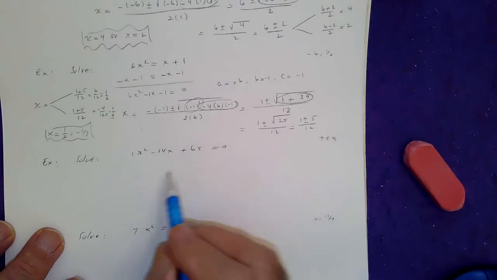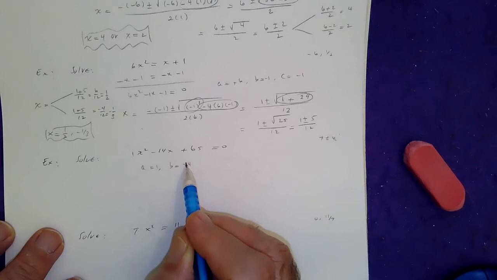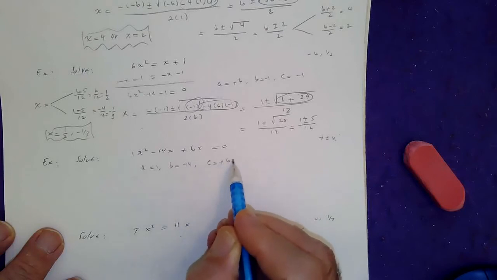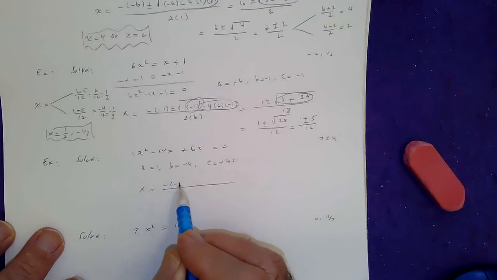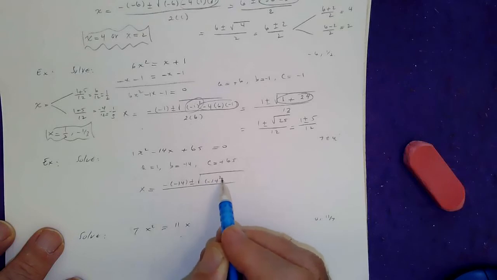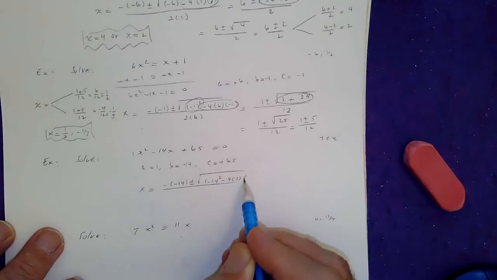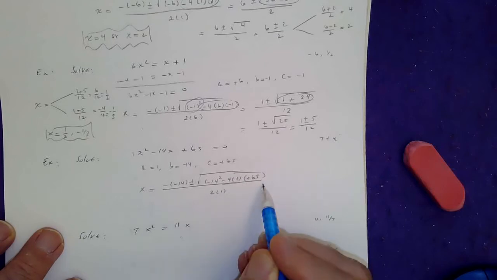This next one is in standard form, because you got a 0. A is 1, b is -14, c is +65. So x is negative -14 plus or minus the square root of -14 squared minus 4 times 1 times positive 65, all over 2 times 1.